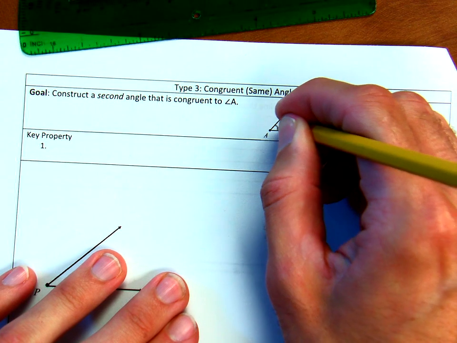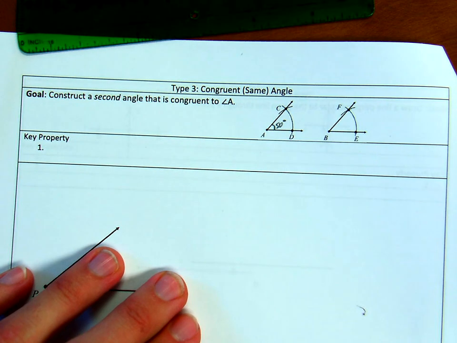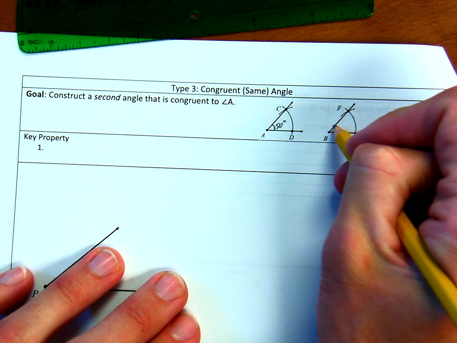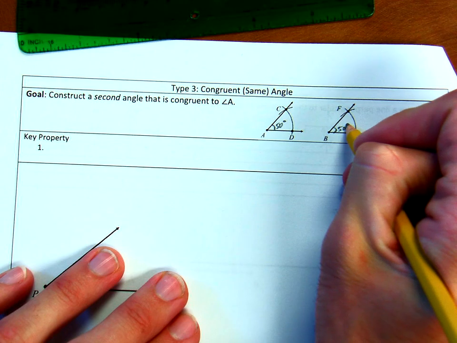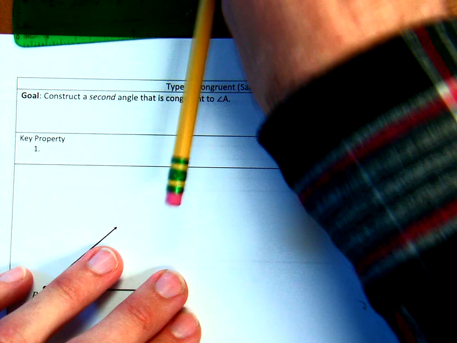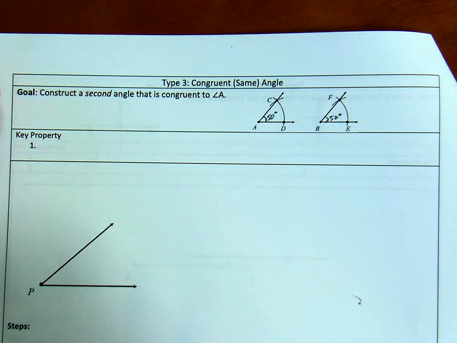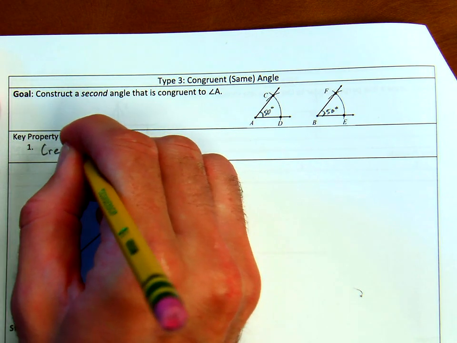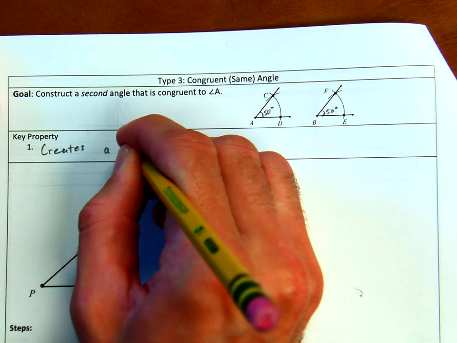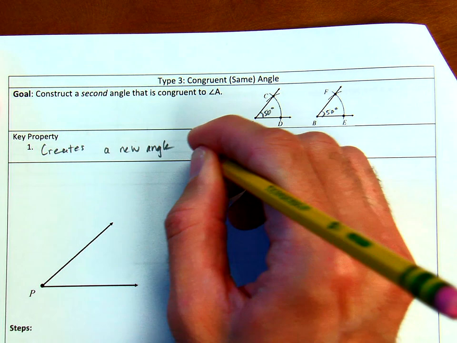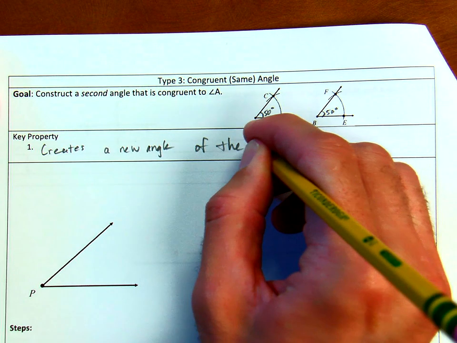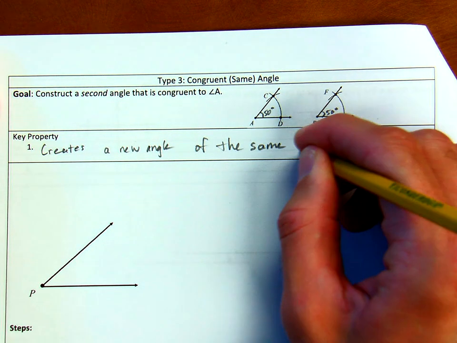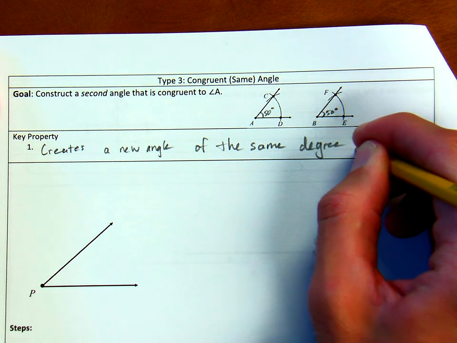So I know that when I make my new angle, it will also be 50 degrees. And we don't need to use a protractor. The key property here is this creates a new angle of the same degree measure.